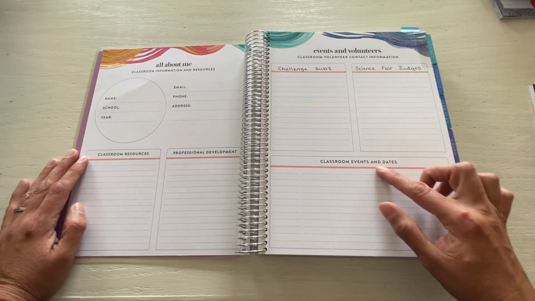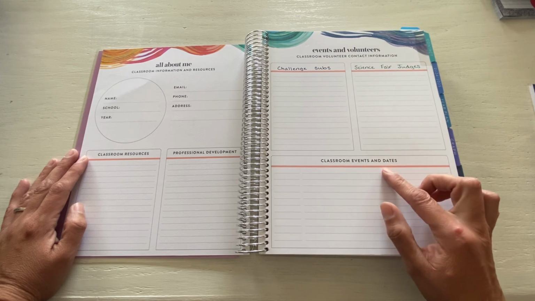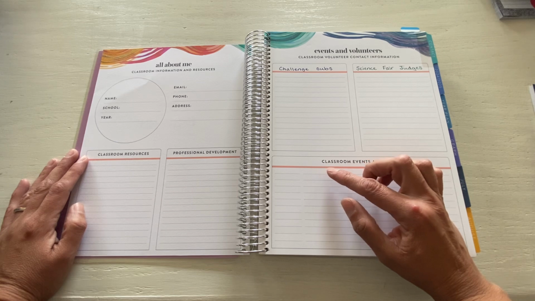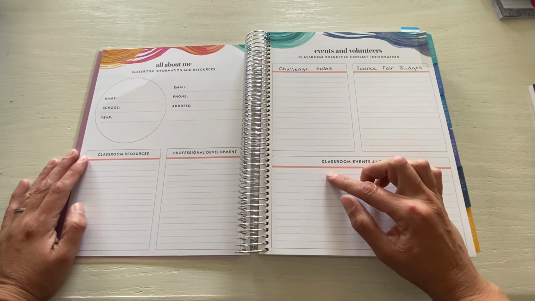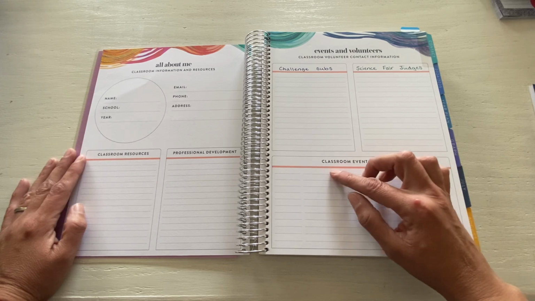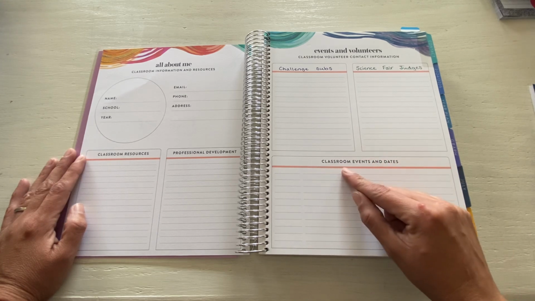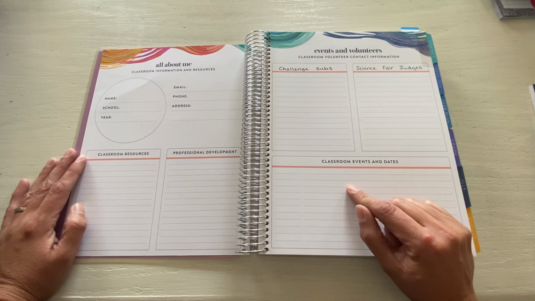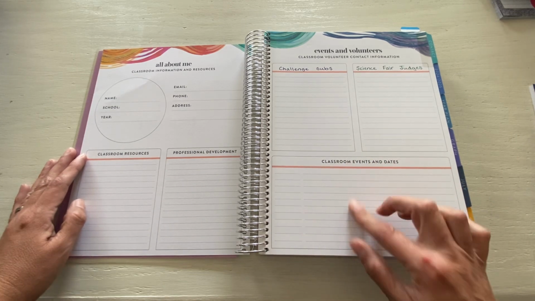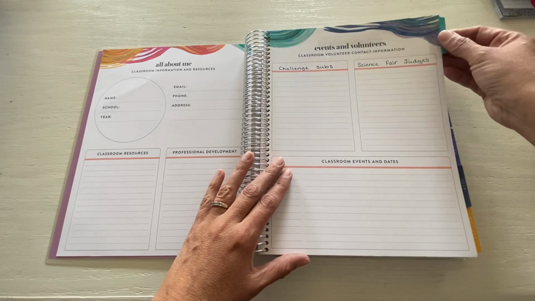And then down on events and dates, I might just do some of the high level things. So like August 1st, we have to sign a declaration through our state, kind of our notice of intent to homeschool type deal, so I'll put that in here. We have Teen Pact this year, things like that. Those major dates, I might go ahead and add those in here.